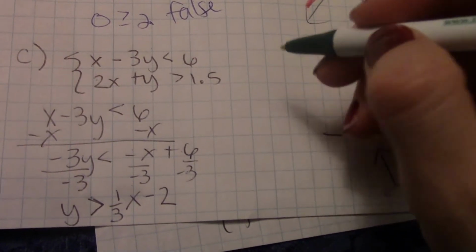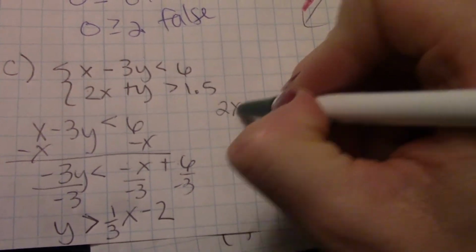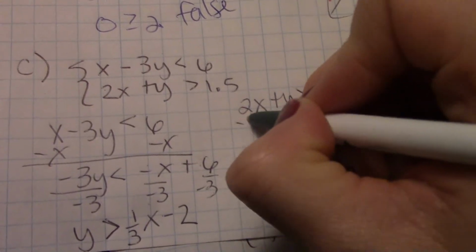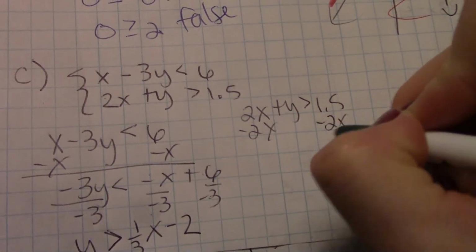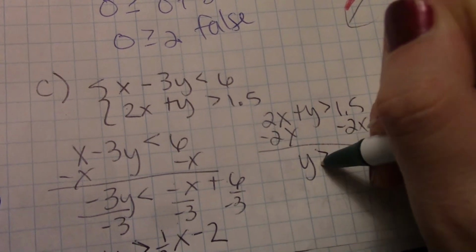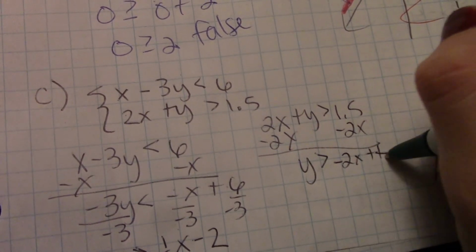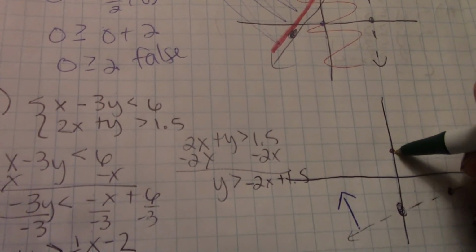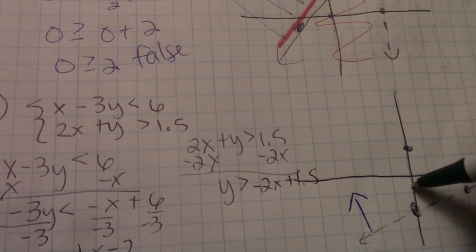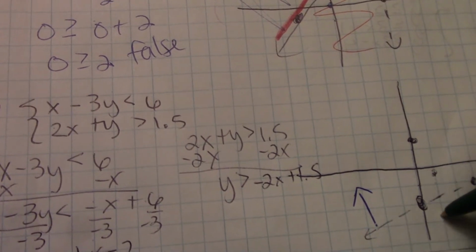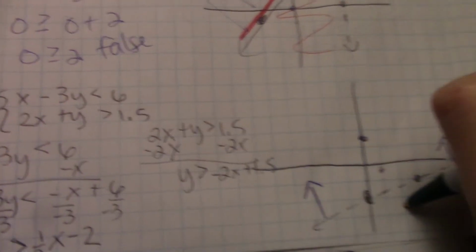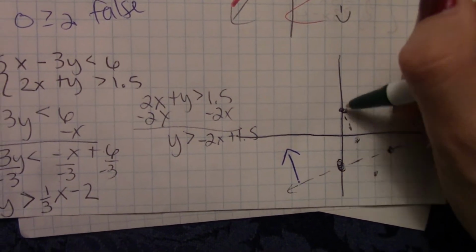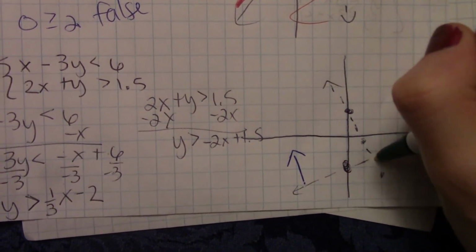So now we have the second equation. 2x plus y is greater than 1.5, so we minus our 2x. y is greater than negative 2x plus 1.5. So 1.5 over here, here's 1.5. It says go down 1, 2, right 1. Down 1, 2, right 1. It is also a dashed line because it doesn't have an equal to sign.